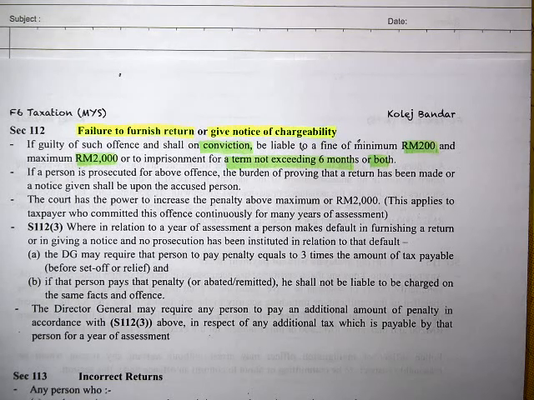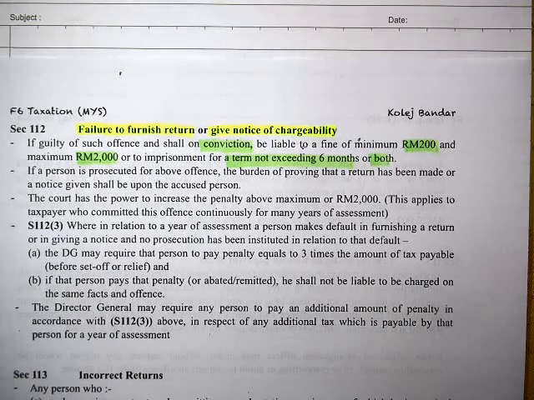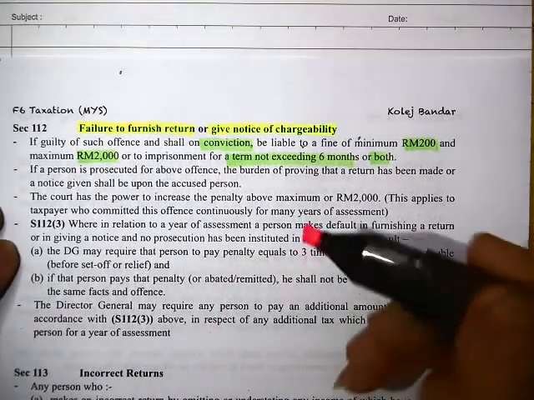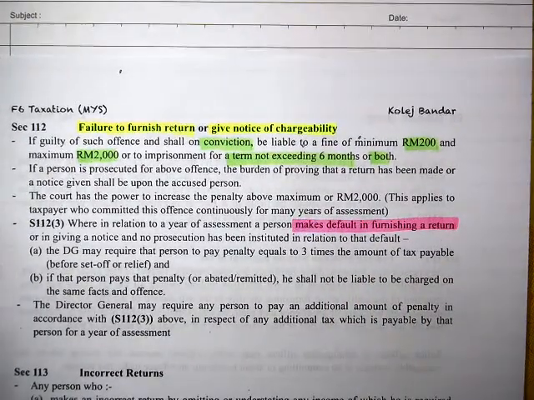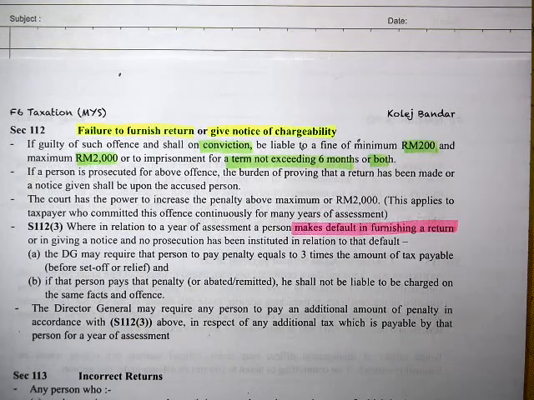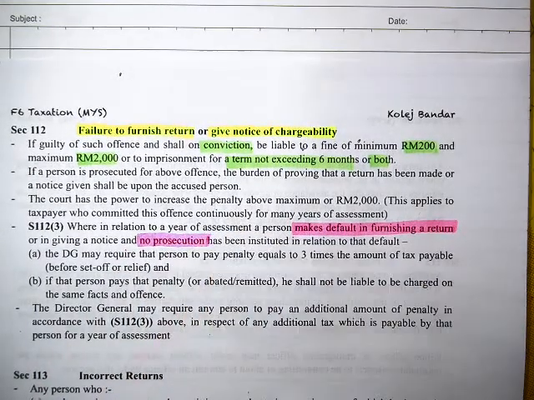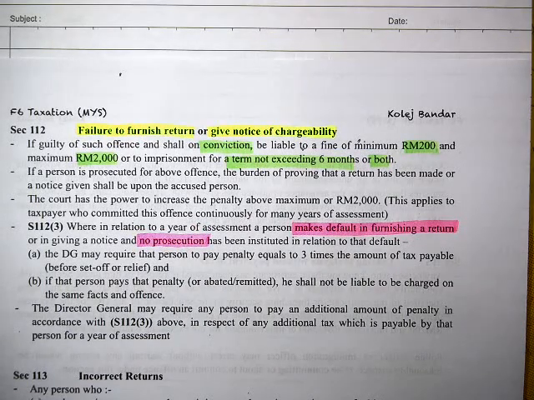So a lot of people normally find it's okay, I don't submit, then at the end of the day, this is what I get. Now that's why, the power given to the Inland Revenue is this. If a person makes a default in furnishing a return, you never submit the form, and there is no prosecution, instead of charging you in the court, that you only pay 200 to 2,000 or a compound, they are not interested.